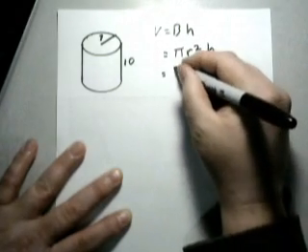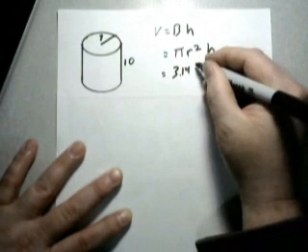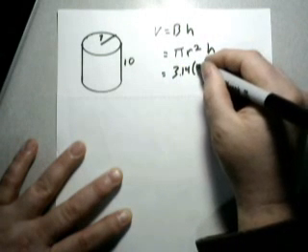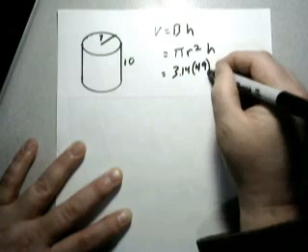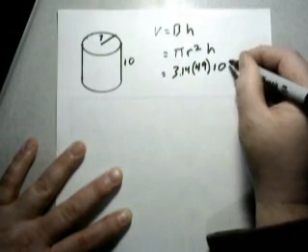So we have 3.14 times 7 squared, which is 49, times 10.